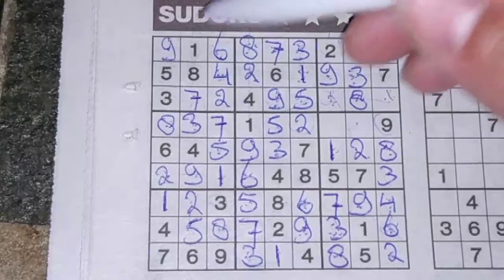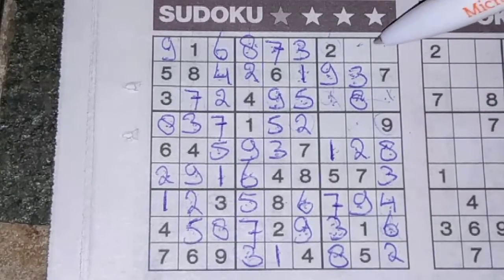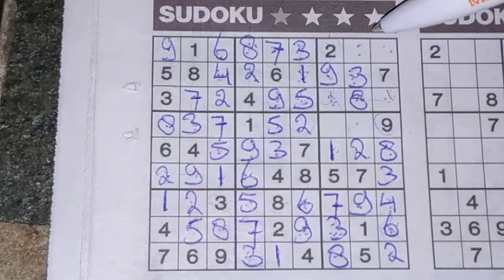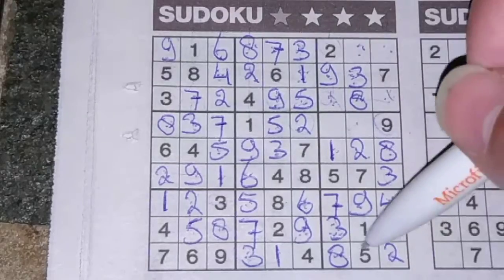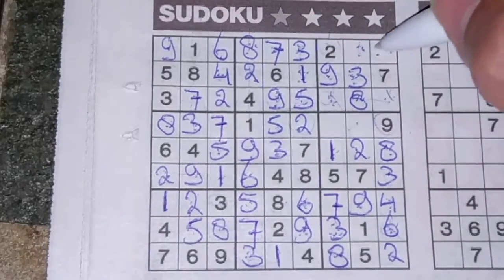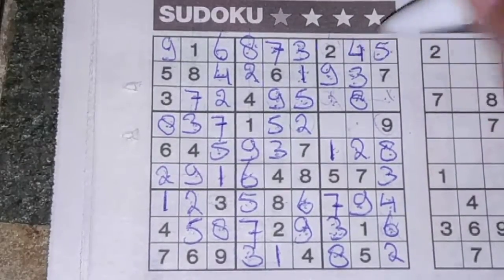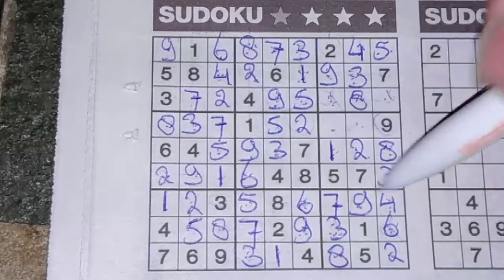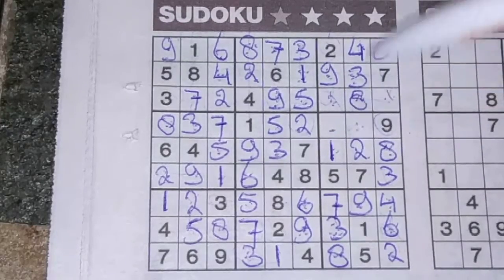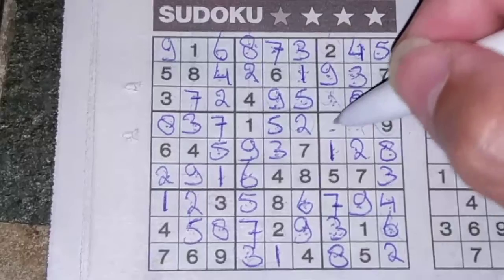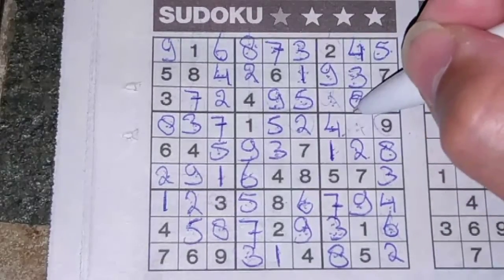2 numbers left in the first row for the numbers 5 and 4. We see here 5, so no 5 there. 5 should be here and the 4 goes there. 2 numbers left in this big square for the numbers 4 and 6. We have a 4 now, so no 4 there. 4 should be here and the 6 goes there.